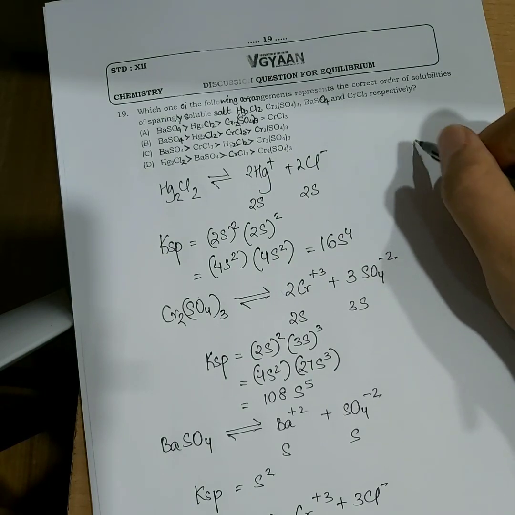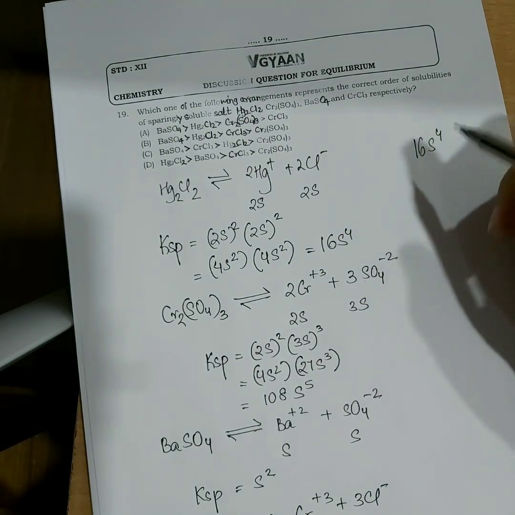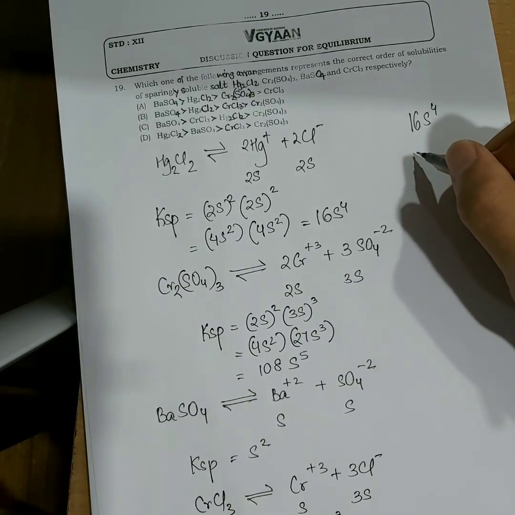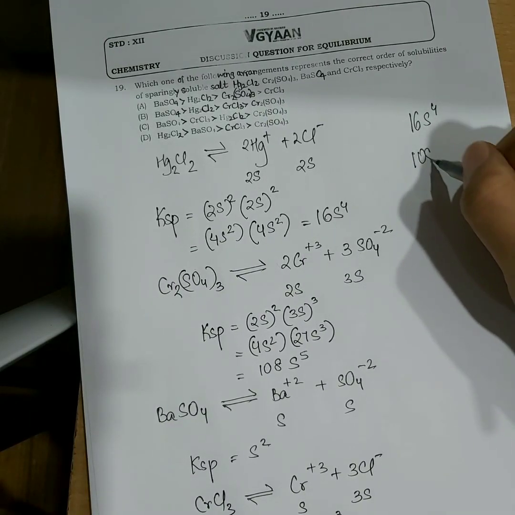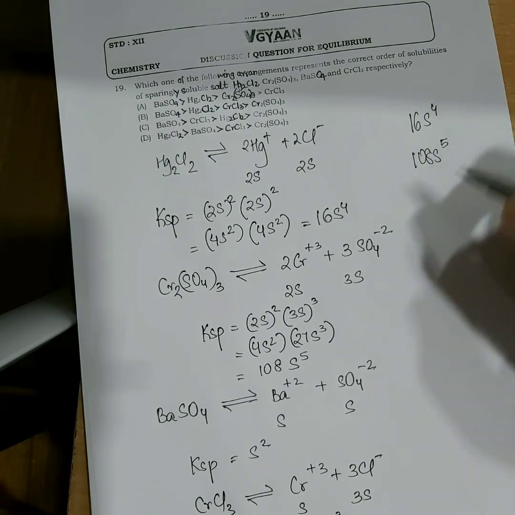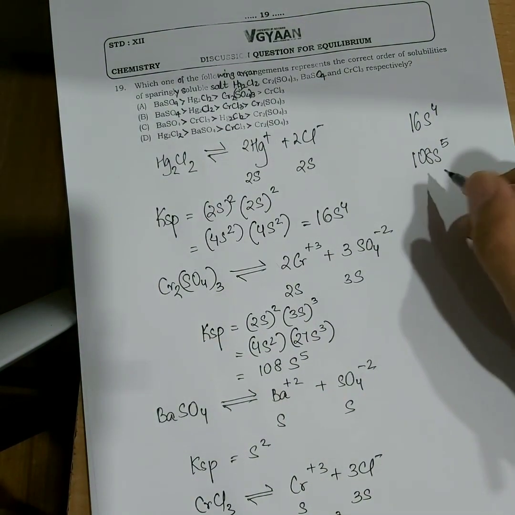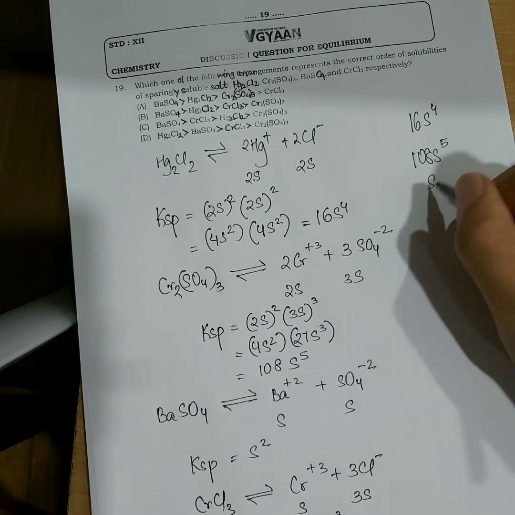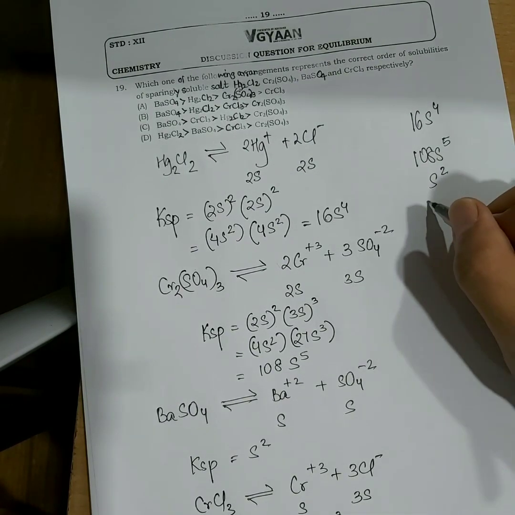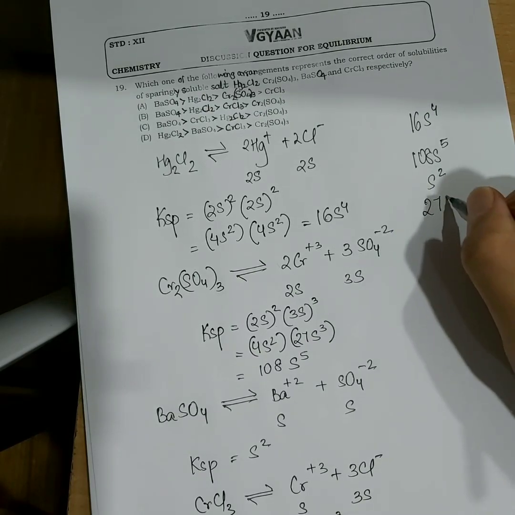Now if these four values are compared with respect to each other: for Hg2Cl2 we have 16S raised to 4, for chromium sulfate we have 108S raised to 5, for barium sulfate we have S square, and for chromium chloride we have 27S raised to 4.